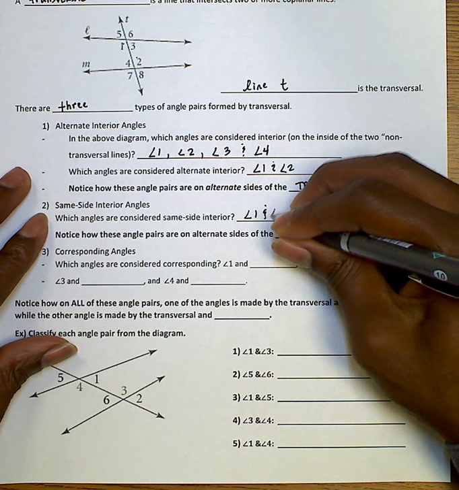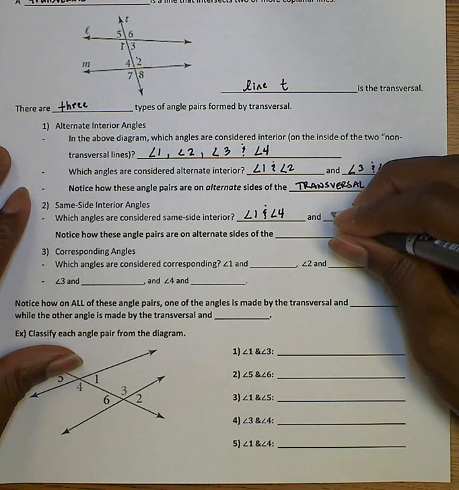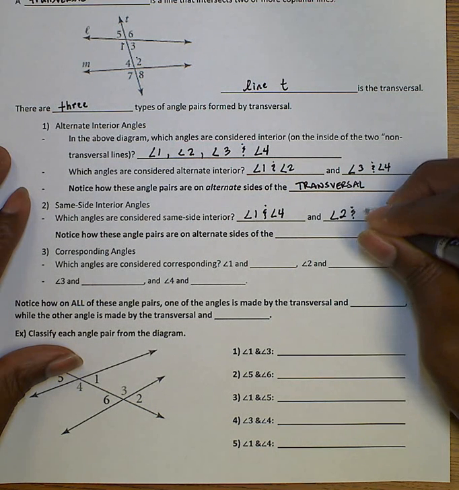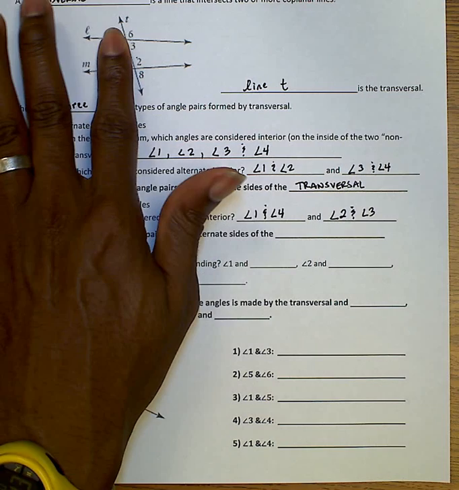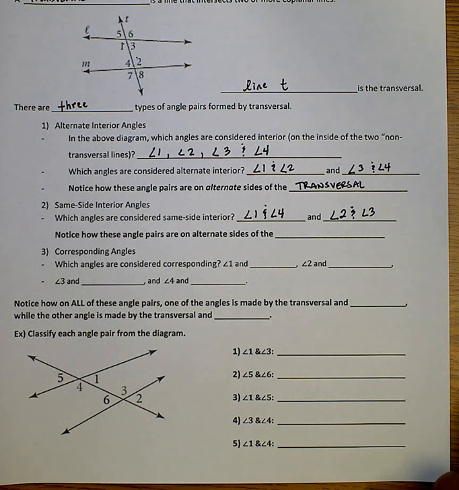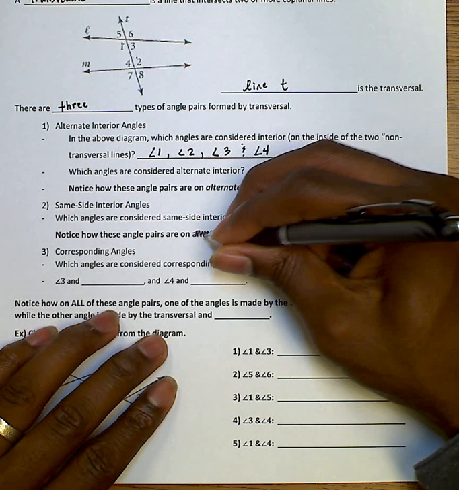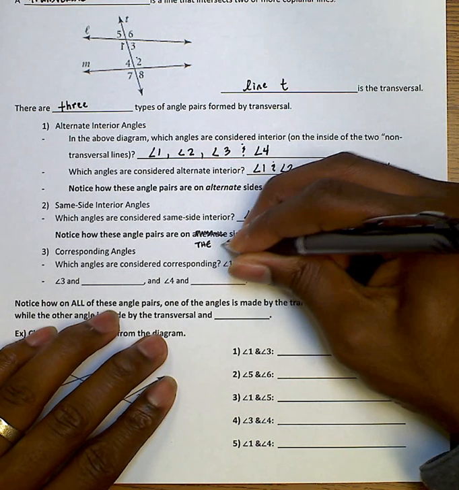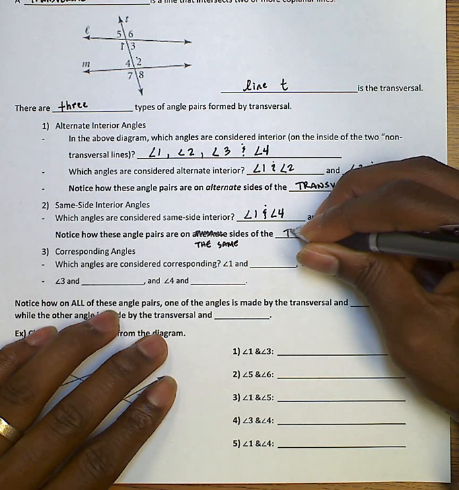Those would be considered same side interior angles. And angle 2 and angle 3. Again, same side interior angles. Same side, inside. Okay, notice how these angle pairs are on the same, sorry, not alternate, the same side of the transversal. Hopefully I'll fix that for you guys.